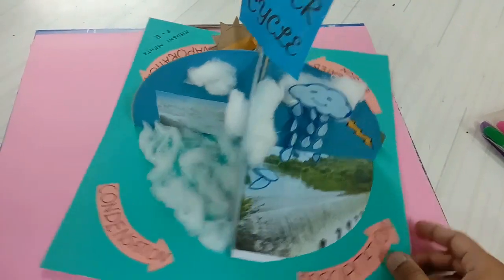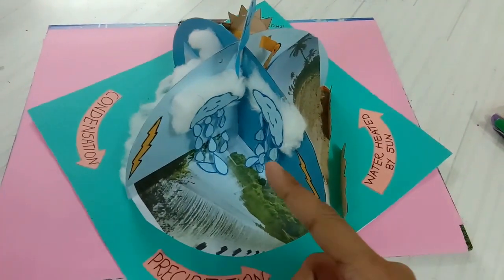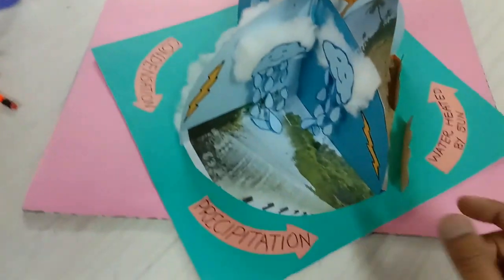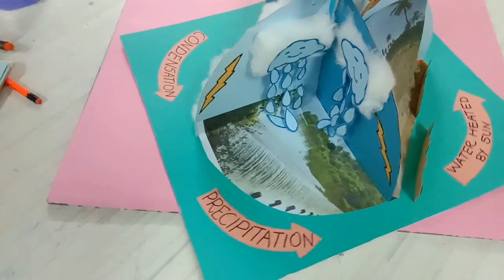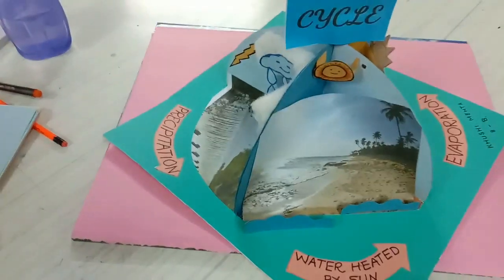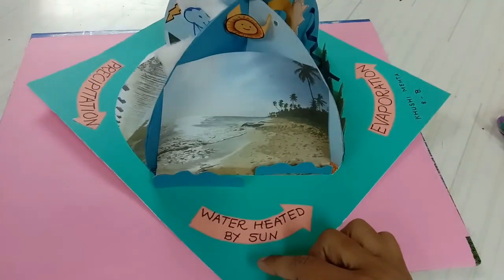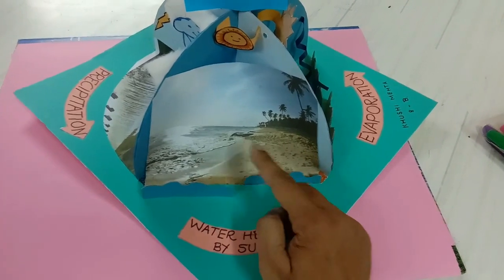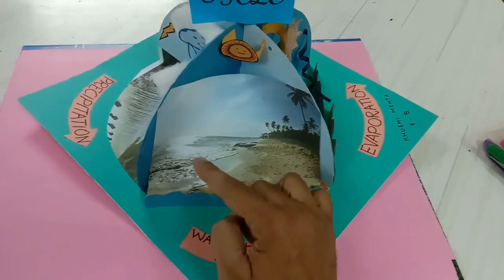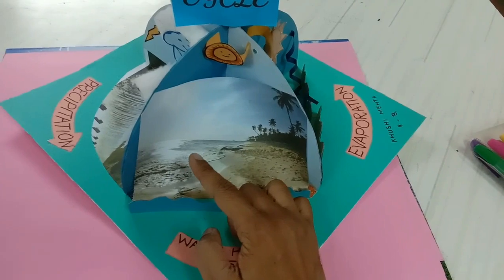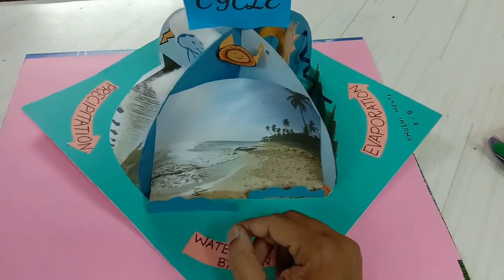So let's study this model from the beginning. You can see the clouds being joined together with small pieces of paper and sellotape. So let's begin with the first process of the water cycle. The first process is the sea and the sand right over here, and due to the excessive heat, the water which is present on the surface gets converted into vapor.